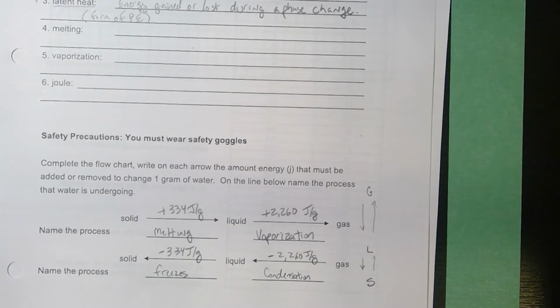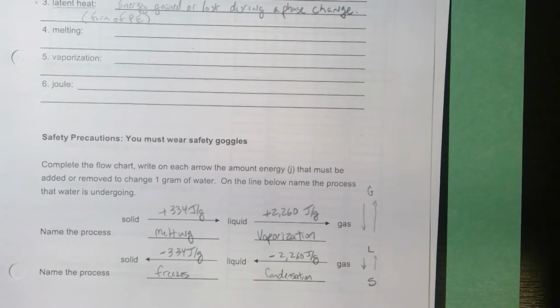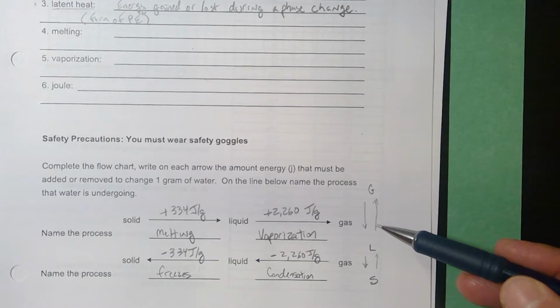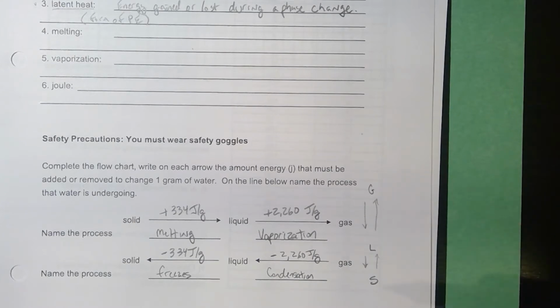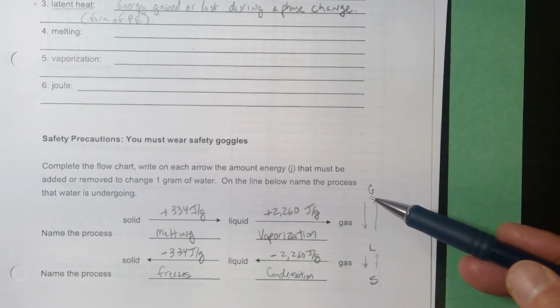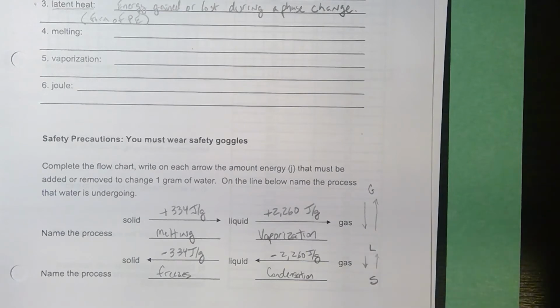Liquid to solid, liquid water freezes. For liquid water to freeze, it's got to release 334 joules per gram, but you don't have to memorize it. If you want to picture the phases in order of increasing or decreasing energy, you can think of it as a ladder going from a solid to a liquid to a gas. You're gaining energy. You have to lose the same amount of energy to drop back down to the other phases.